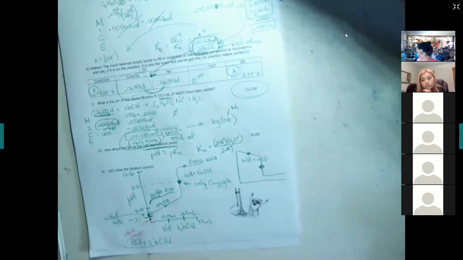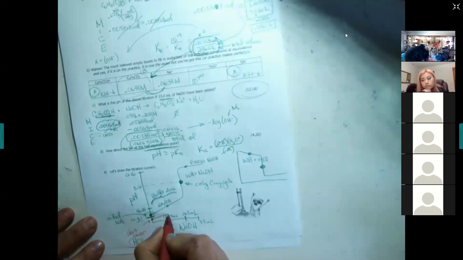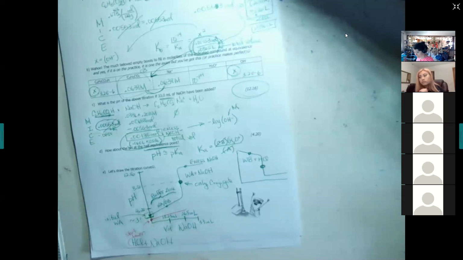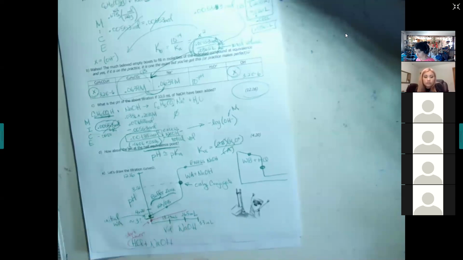Because the acid is stronger. Yeah, it's a strong acid. Strong acids completely dissociate. So you're going to start lower, and it barely changes. We used to actually do the calculations, and we would get to 26.49, and the pH would still hardly have changed at all.